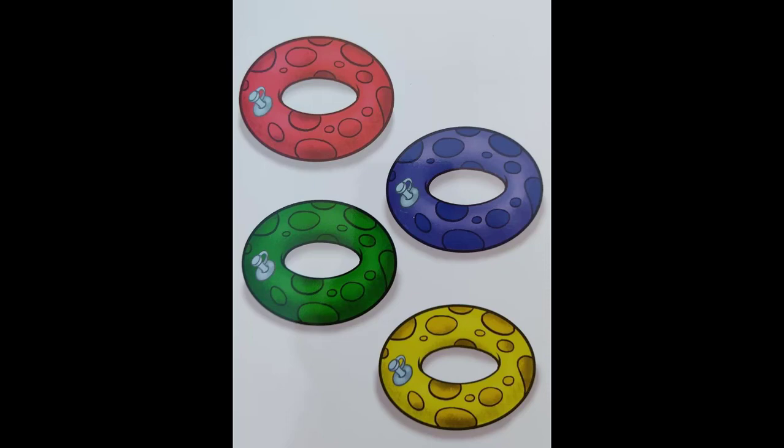Oh, there are some rubber rings here. Can you please help me to count them? How many rubber rings can you see here? 1, 2, 3, and 4. Very good. There are 4 rubber rings.